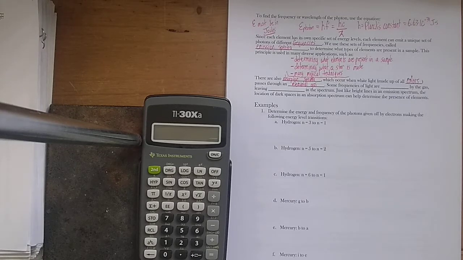If the atoms absorb that light, they're then eventually going to re-emit it, but not in the same direction that the white light was originally coming from. So they'll re-emit it in a different direction. Imagine you are standing on one side, you have a white light source on the other side, and the gas is in the middle. If the gas wasn't there, you would see the white light. You would see all the different colors and frequencies in the spectrum.